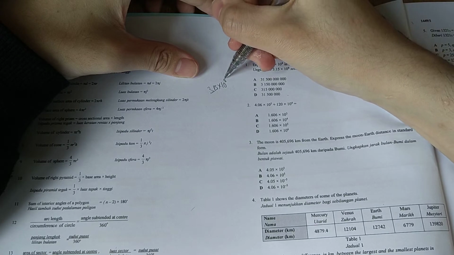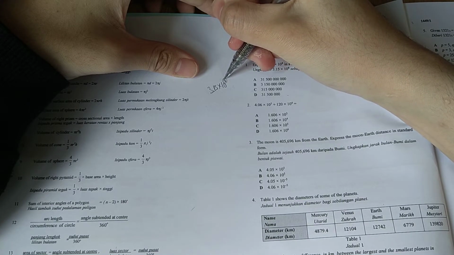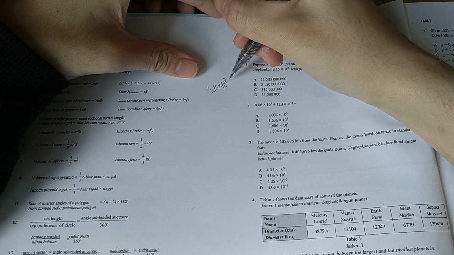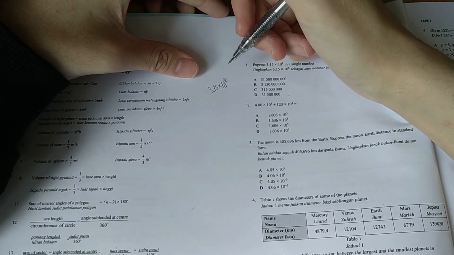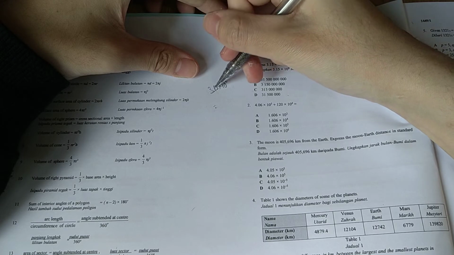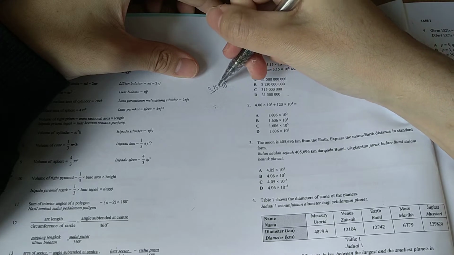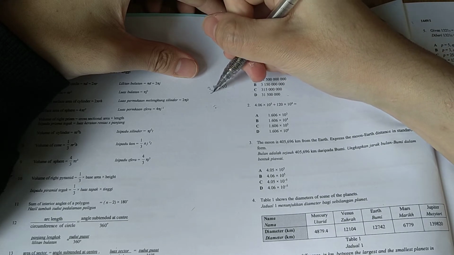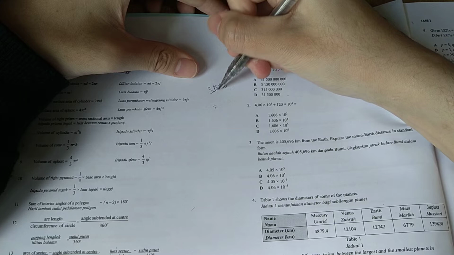So what you do is you look at the 10 power here. If the power here is positive, it means your number will get bigger. If the power is negative, it means your number will get smaller. So 3.15 times 10 power 8, your number will get bigger or smaller? It will get bigger, right? Because the 10 power is positive here. So how big? You have to move the decimal point to the right.